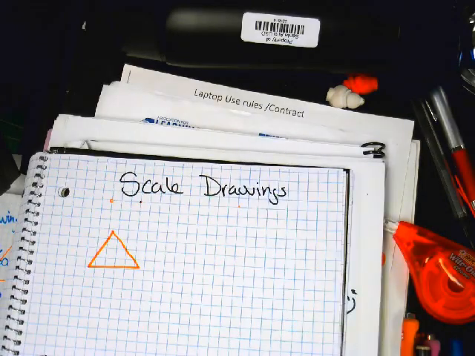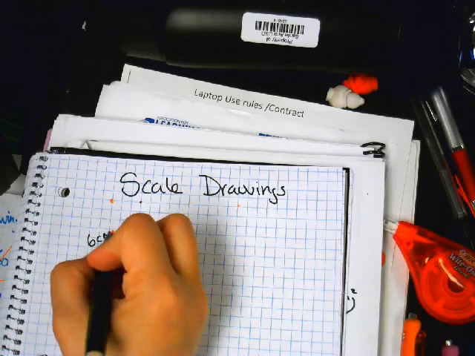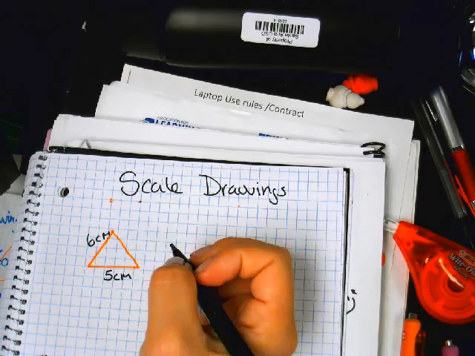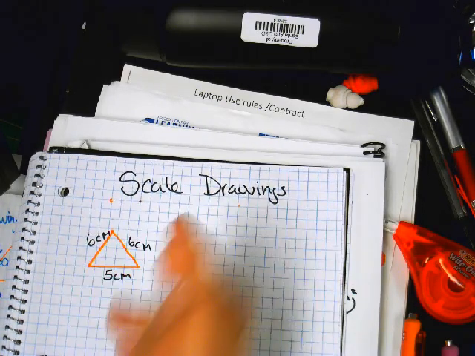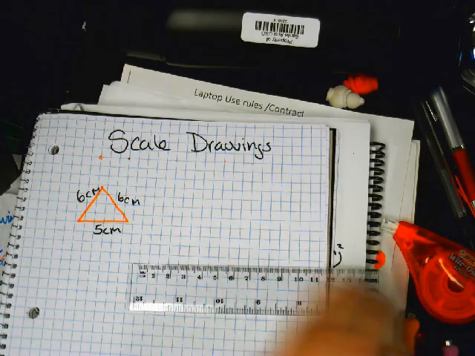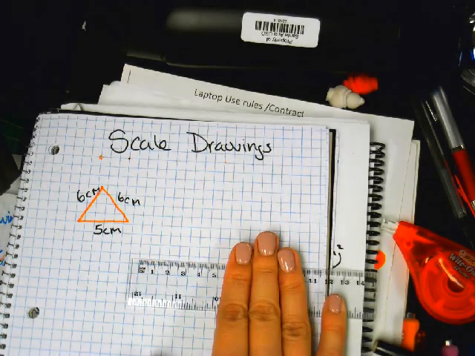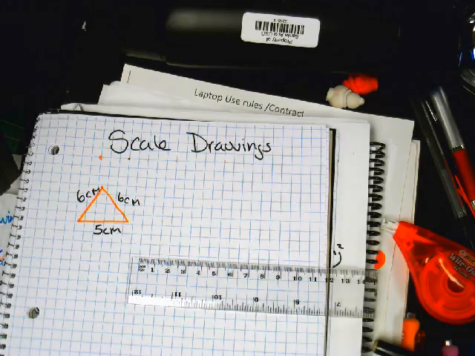Okay. So here I have my triangle. Let's say this is 6 centimeters, 5 centimeters, and another 6 centimeters. And I'm like, oh, I'm going to print out this triangle that measures this exact measurement, and I'm going to post it in my classroom. Now think about it. 5 centimeters is this big. 6 centimeters is that big. If I were to print out a poster that's 6, 6, and 5, is it going to be easy for my students to see? No. That's pretty small, right?